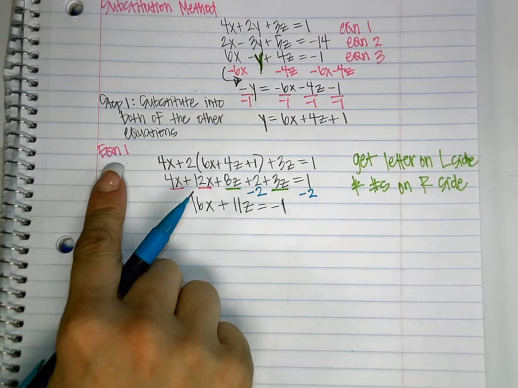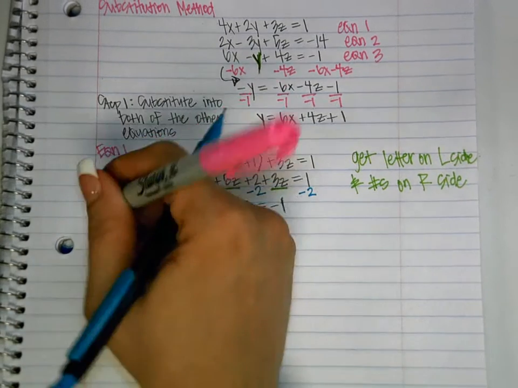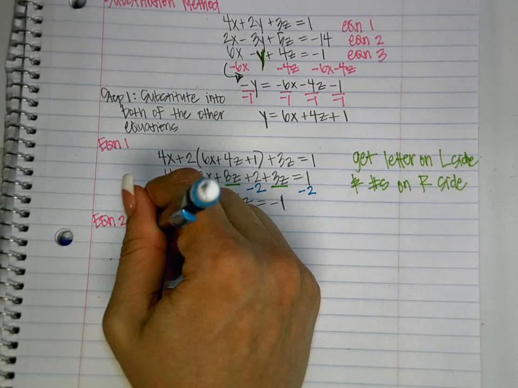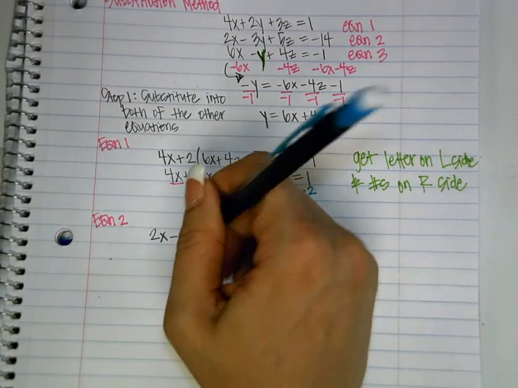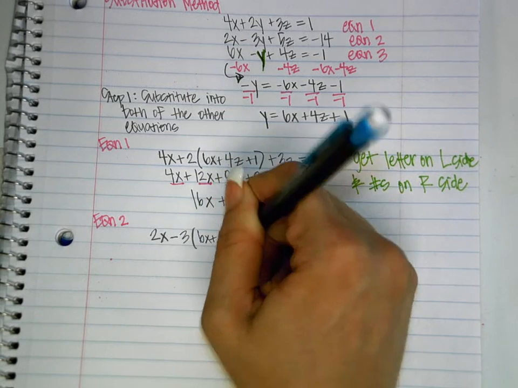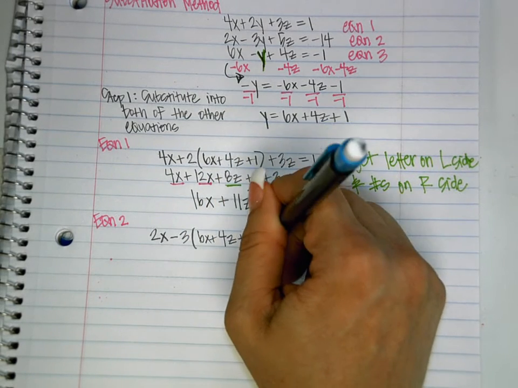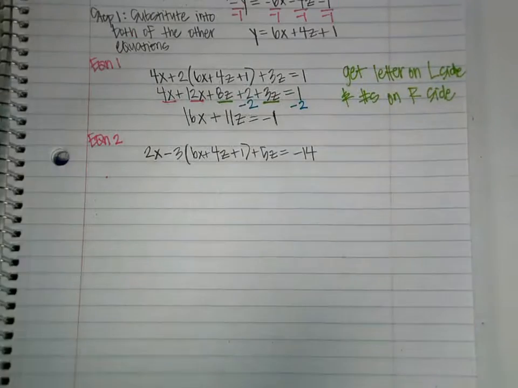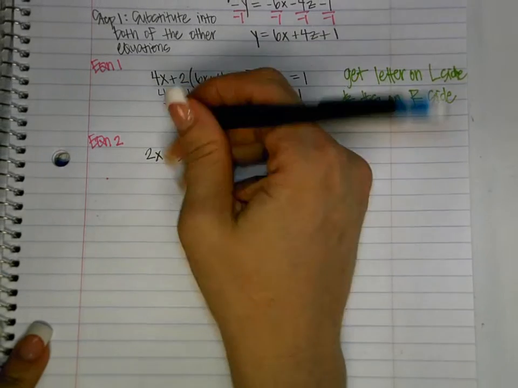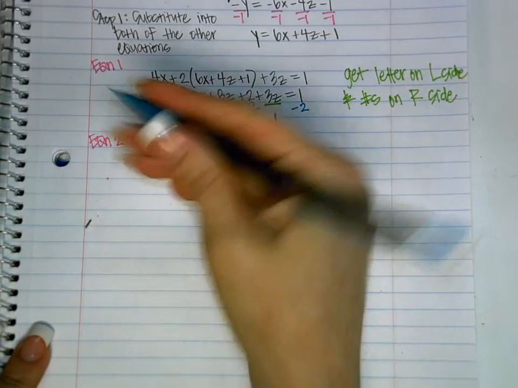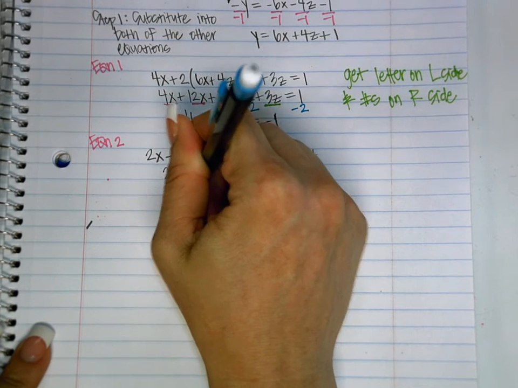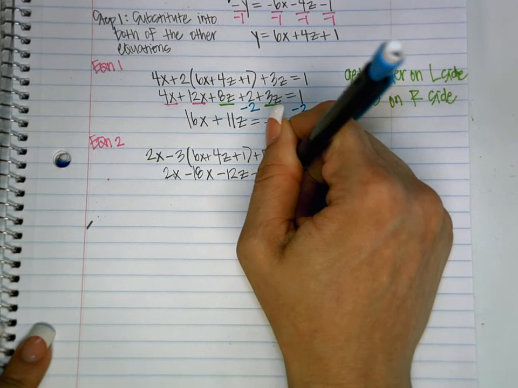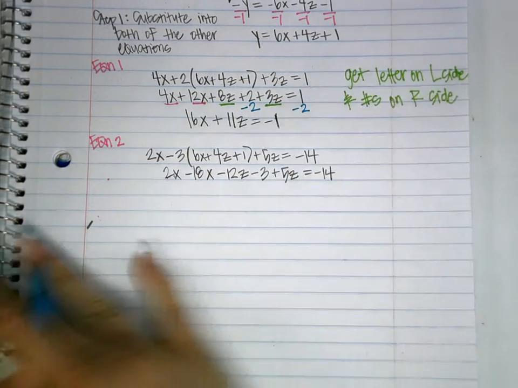Now I'm going to plug in again, but instead of using equation 1, we're going to plug into equation 2. So 2x minus 3 times 6x plus 4z plus 1, plus 5z equals negative 14. Again, just distribute. So 2x minus 18x minus 12z minus 3 plus 5z equals negative 14.